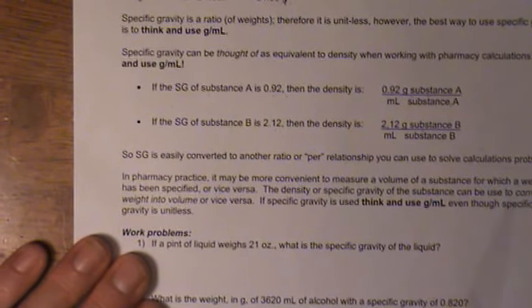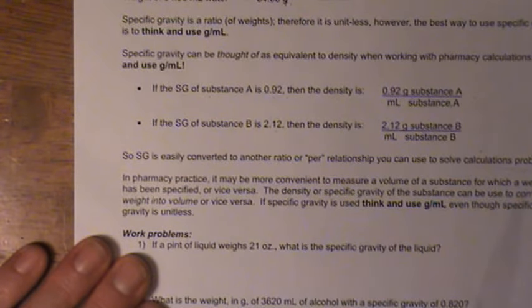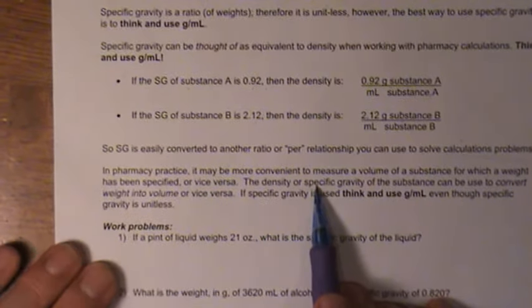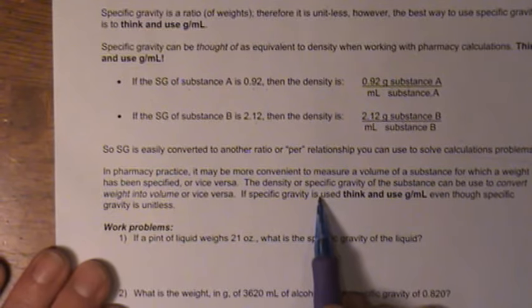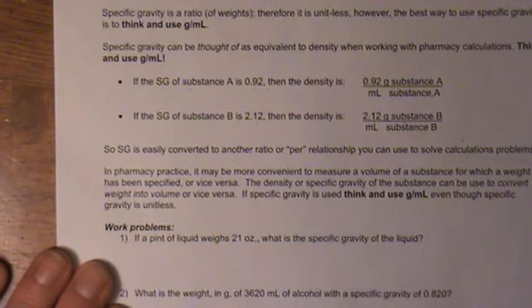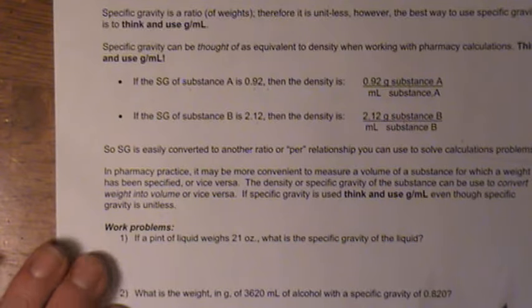Sometimes, like you probably saw just now, some of the alcohol was measured in grams instead of mils, even though it's a liquid. You might see things that are liquid measured in grams. But if I said, figure out how many mils of the alcohol you needed, you could figure out how many grams you need, and since I would always give you the specific gravity, you could just convert it to mils. All right?